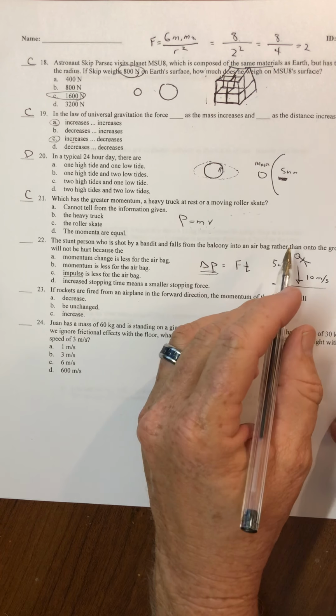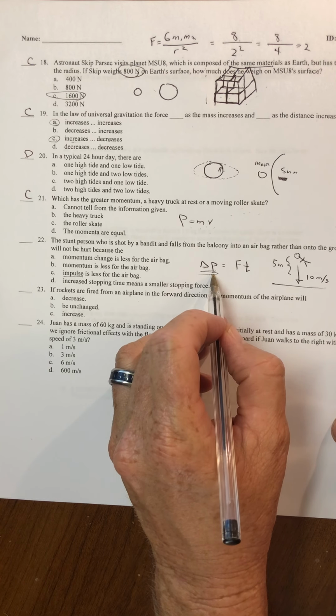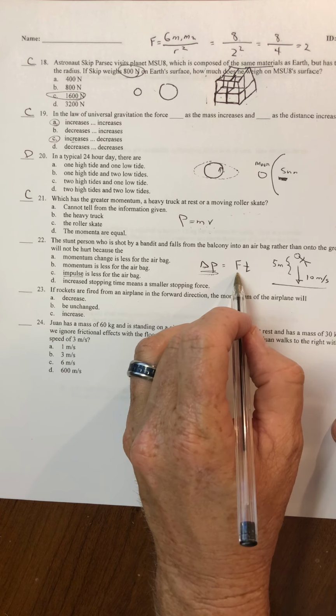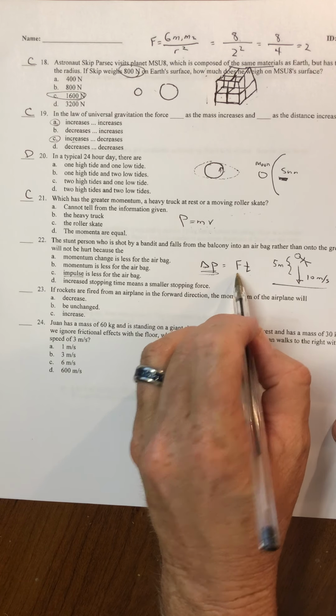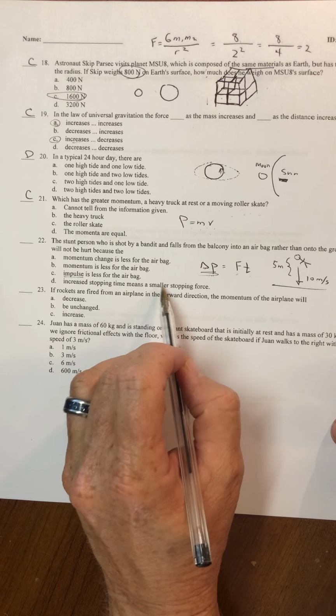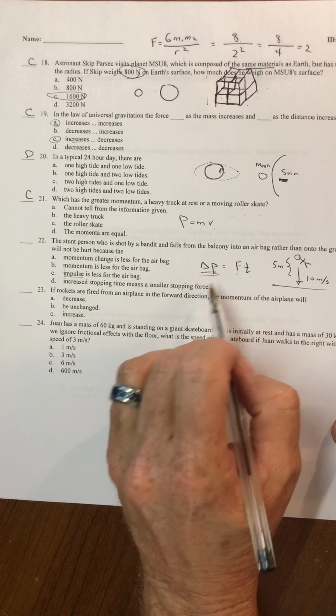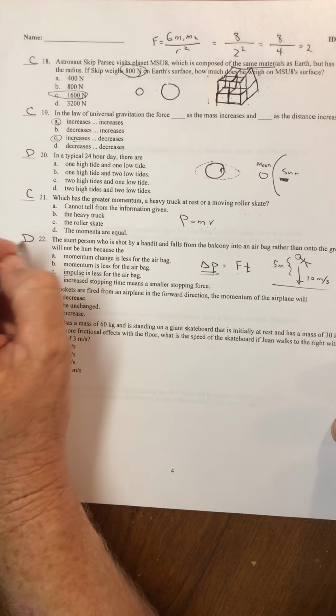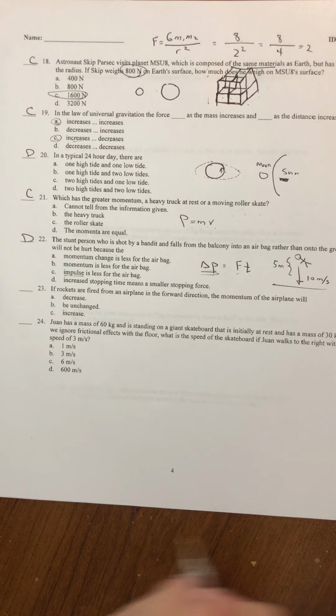The change in momentum, whether you hit the ground or an airbag, is the same. But that doesn't mean the force and the time have to be. Anything with a bigger time would then have a smaller force. Increasing the stopping time, getting that number bigger, will make a smaller force because this is the same. So that's really the golden ticket right there. And so it is D.